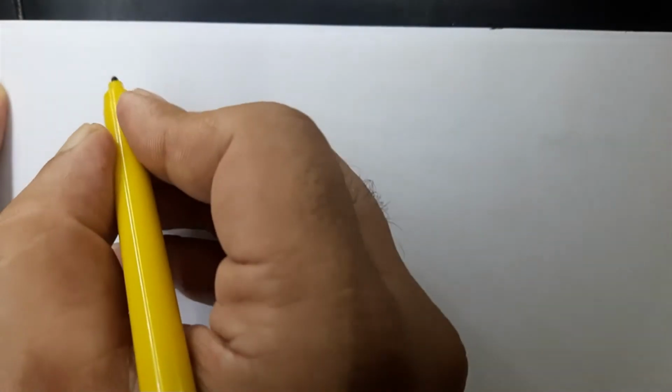Good afternoon, everyone. Today is the third lecture of the series, and we are going to start with another topic, which is Poynting vector.